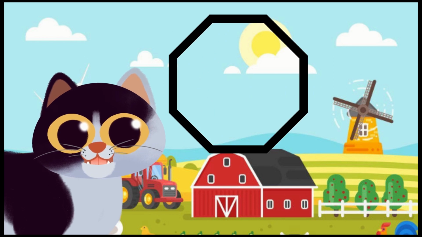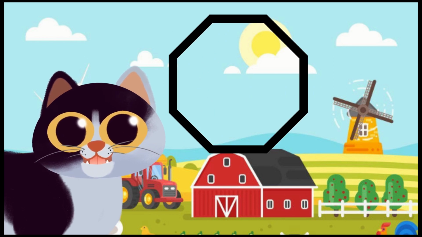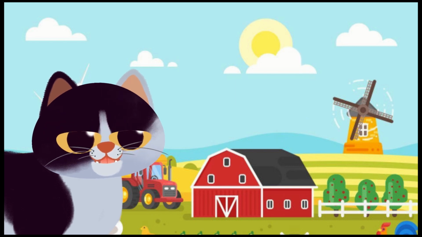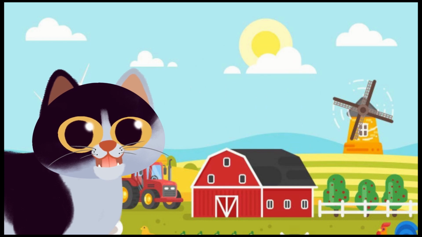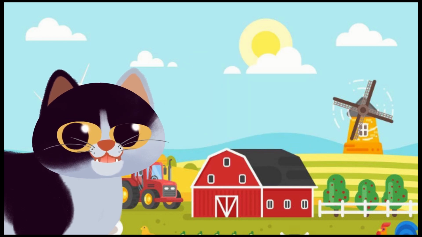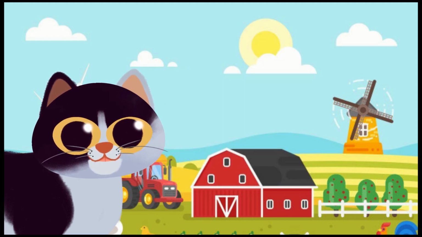An octagon has 8 straight sides. Examples of octagon shapes are stop signs, octagon plates, and mirrors.